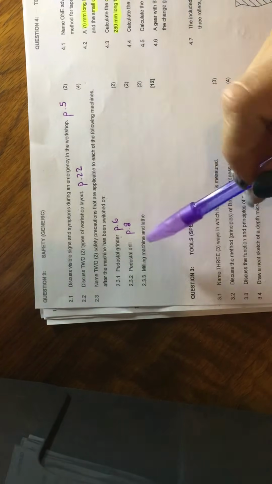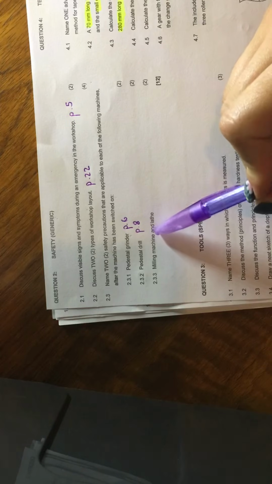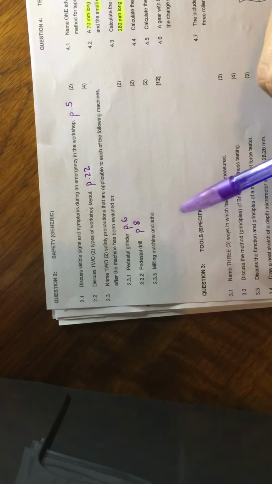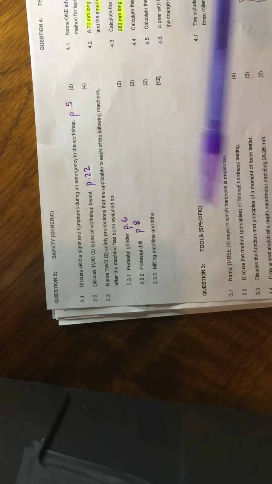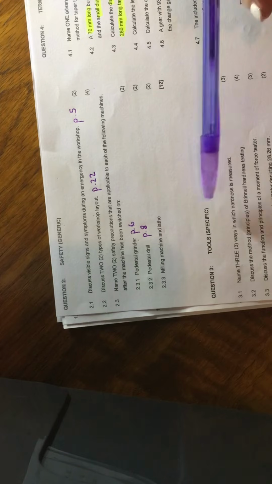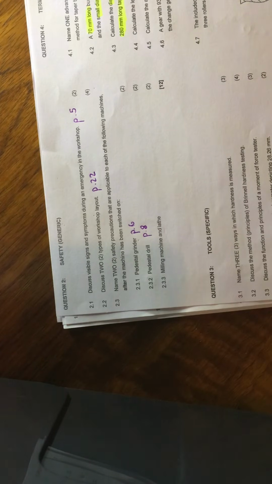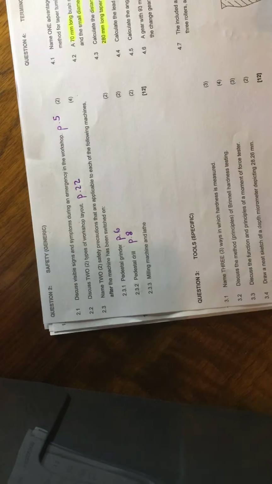So you could have said there anything like, you're not allowed to remove shavings with your hands while the machine is switched on, or remove shavings at all. You can't use any tools to adjust anything while it's on. Don't try and stop the machine by hand. Don't try and adjust anything or put your hands near the cutters. Anything like that would have been fine.